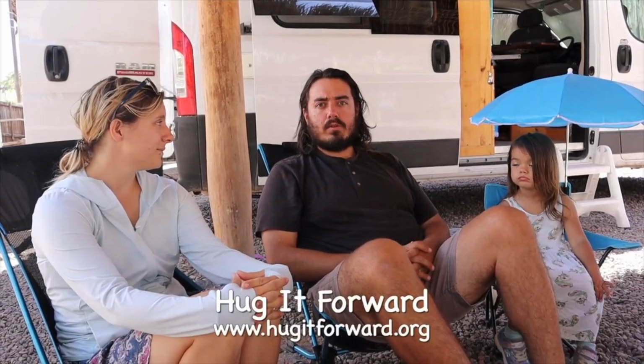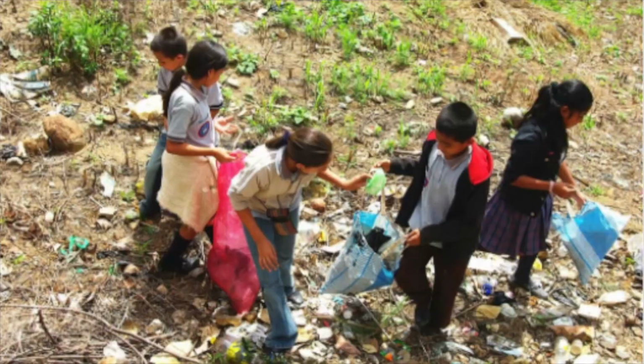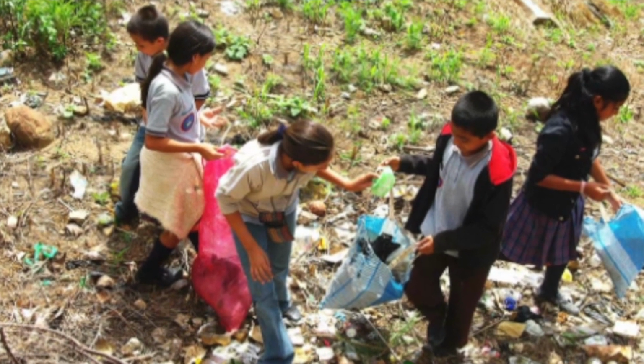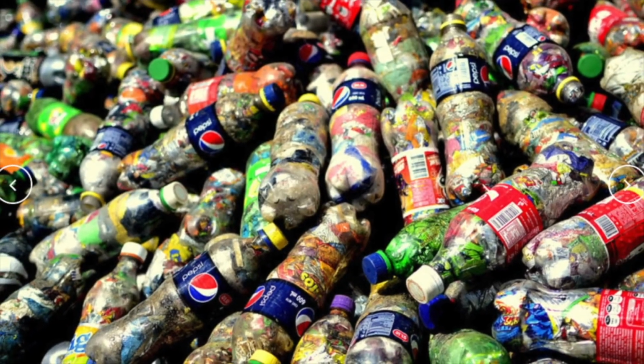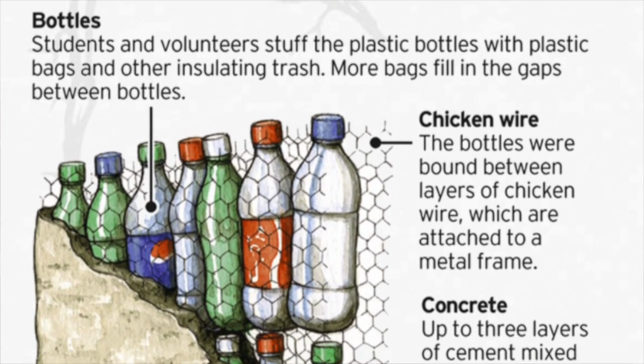We volunteered with an organization called Hug It Forward, and basically what we do is work on projects where we support communities with building schools out of trash. And in Guatemala, there's no waste management system, so there's trash everywhere: plastic bottles, chip wrappers, all that stuff. We work with the communities to collect all that trash. They stuff the trash inside the bottles, and then the bottles go inside the walls of the schools.